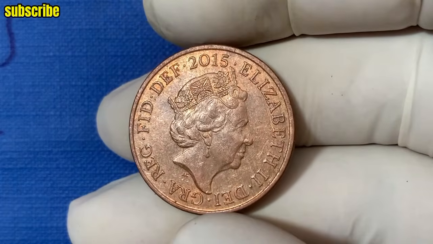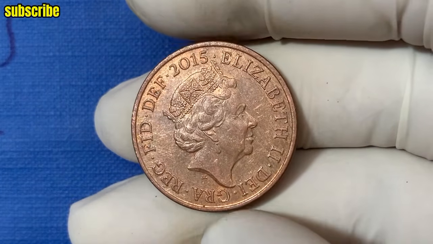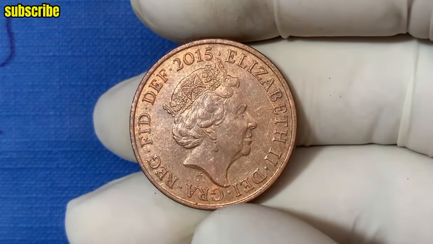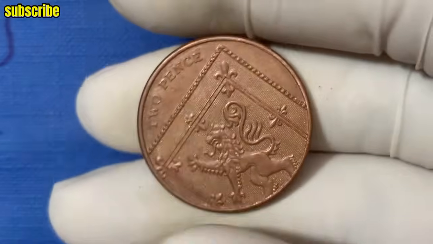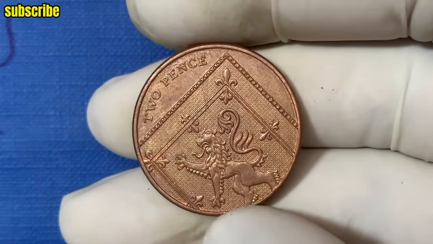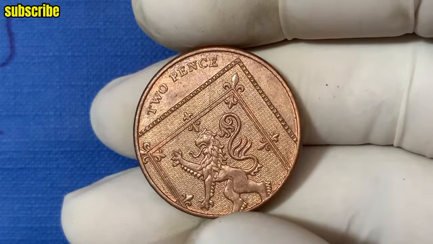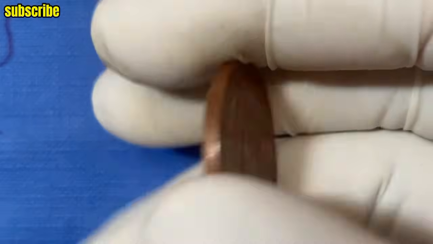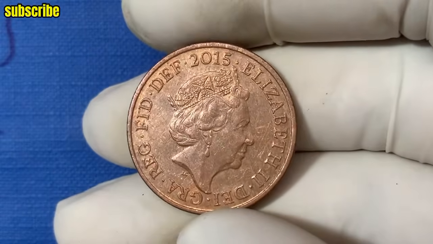So how much could your 2015 United Kingdom Elizabeth II 2p coin be worth today? If you have one in excellent condition, especially uncirculated or part of a collector's set, then you're in luck. These coins are increasingly sought after by collectors who are piecing together complete sets of shield coins or looking for well-preserved versions of the Queen's final effigy.